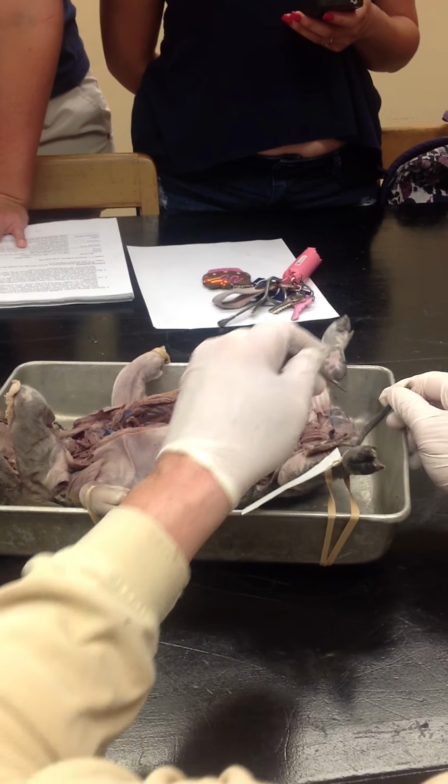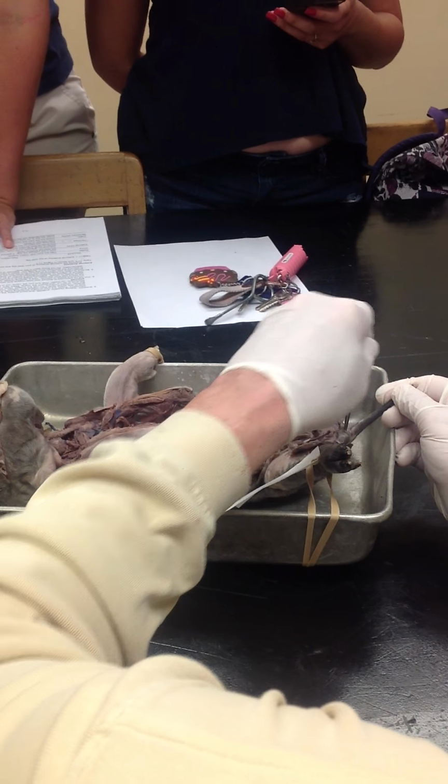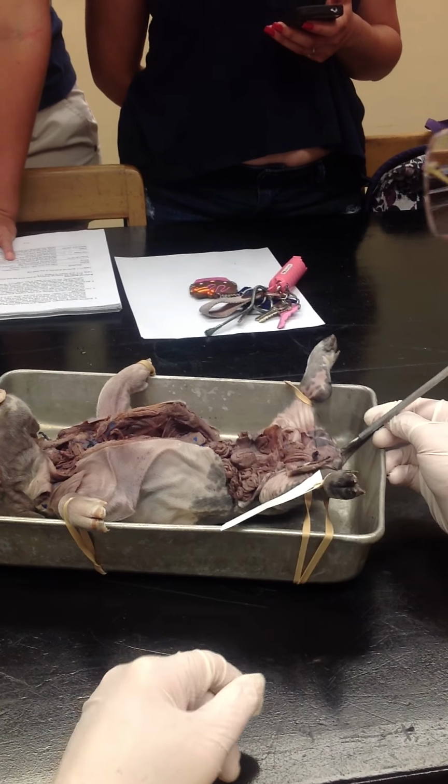If she said, is this a male or a female? It's a male. Notice it's only got one hole. And what is that hole called? The anus. There is no urogenital opening in the male. Only the female has that.